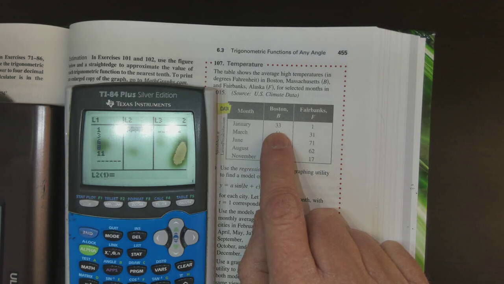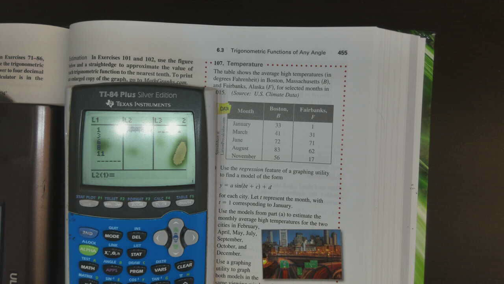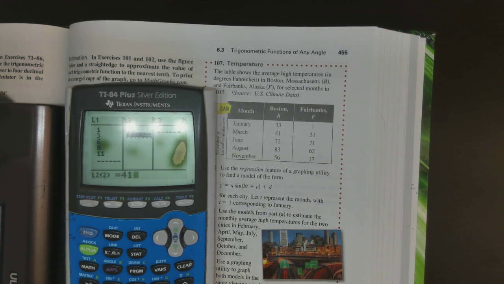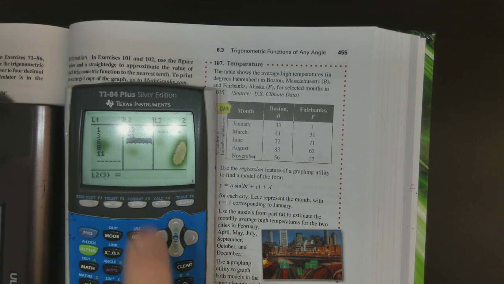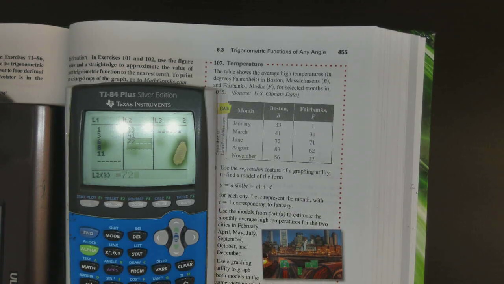I'm going to just do Boston. Now for Boston, we have 33 as the January temperature. 41 is the March temperature. I want these to be lining up in the table. 72 is June. 83 is August. And 56 is November. So I've got it entered in here.